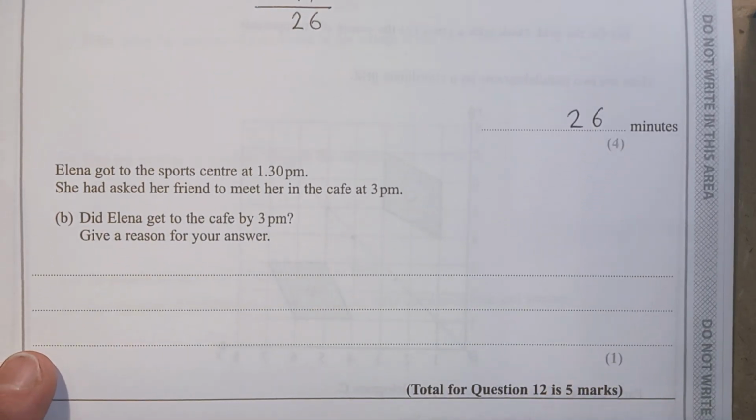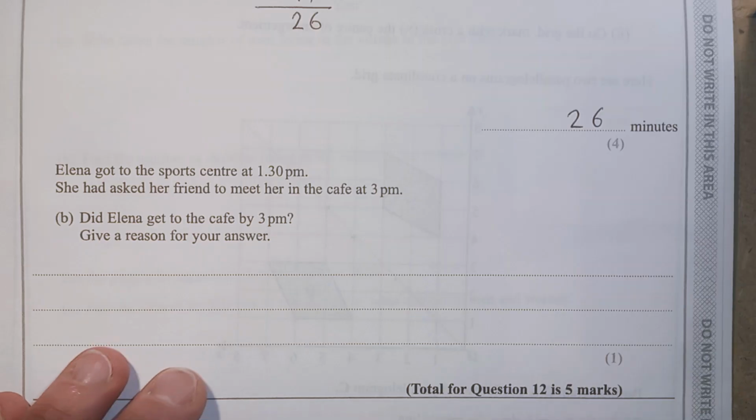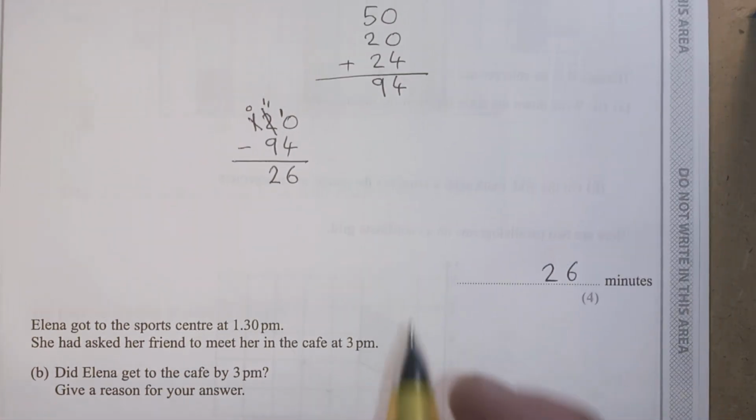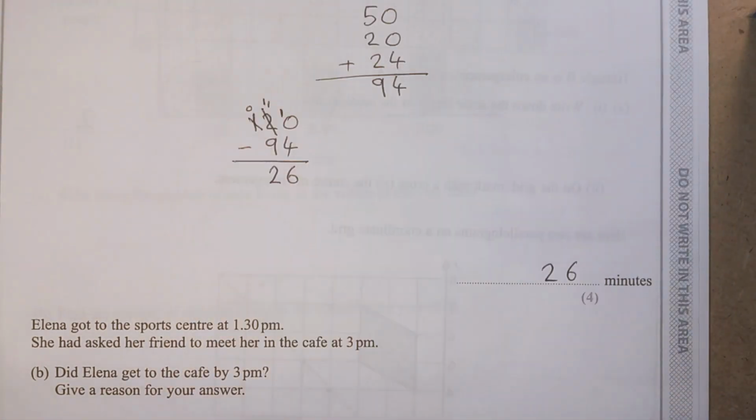Eleanor got to the sports centre at 1:30 p.m. She had asked her friend to meet her in the cafe at 3 p.m. Did Eleanor get to the cafe by 3 p.m? Give a reason for your answer. Okay, well, we know that she spent 94 minutes doing some sort of activity.